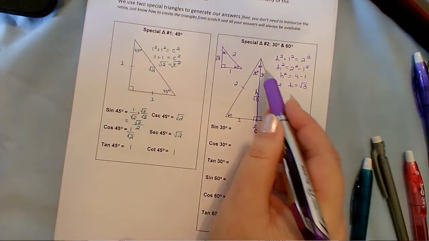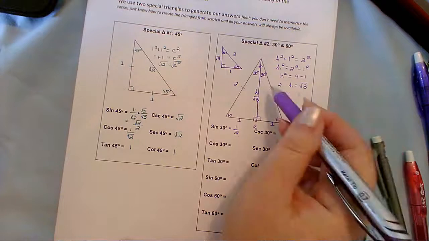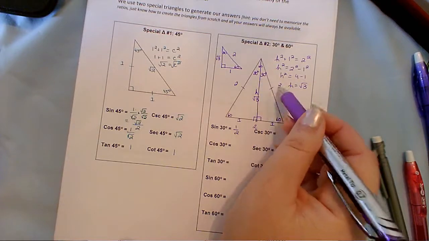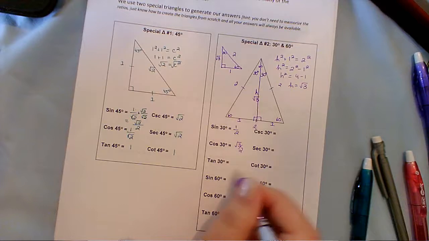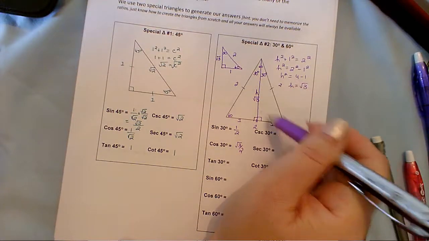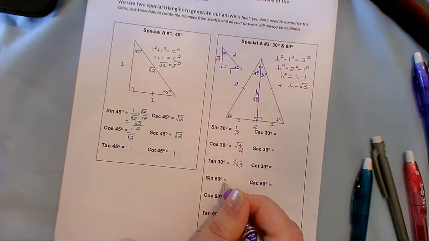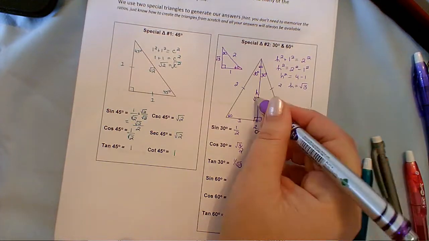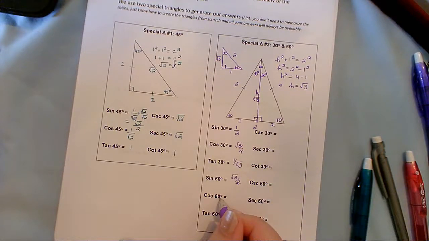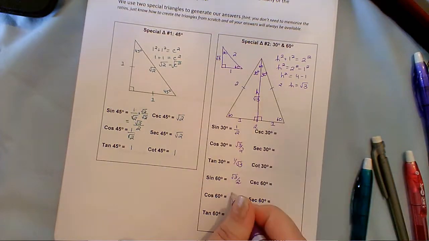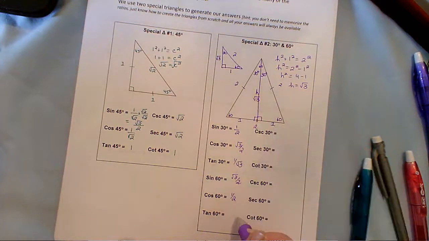So sine 30 is opposite over hypotenuse, 1/2. Cos 30, adjacent over hypotenuse, root 3 over 2. Tan 30, opposite over adjacent, 1 over root 3. Sine 60, opposite over hypotenuse, root 3 over 2. Cos 60, adjacent over hypotenuse, 1/2. And tan 60, opposite over adjacent, root 3.